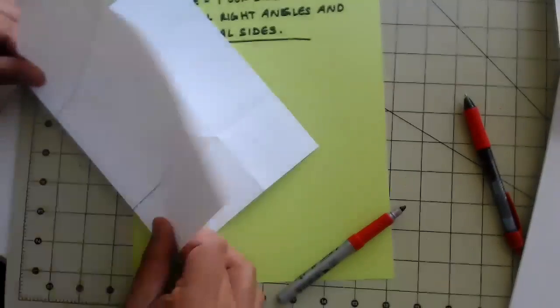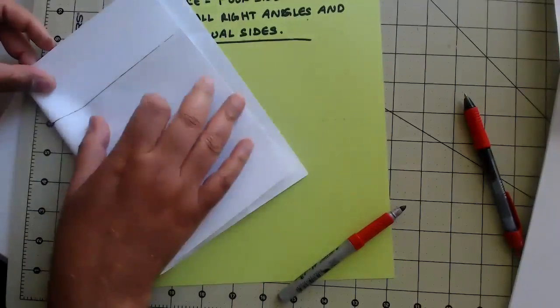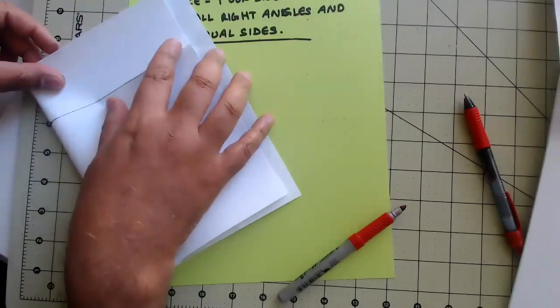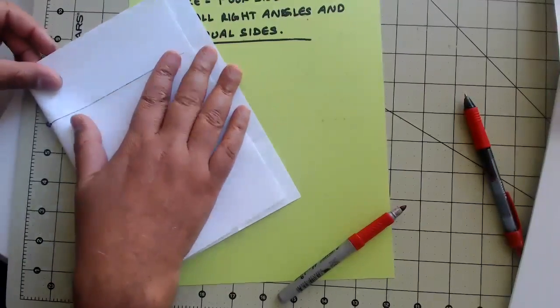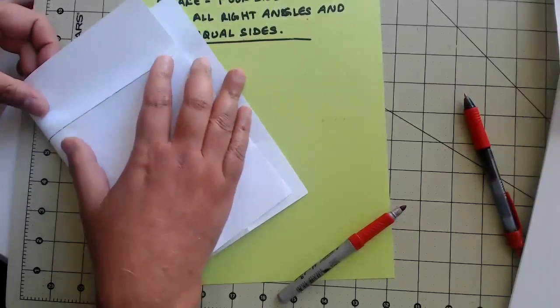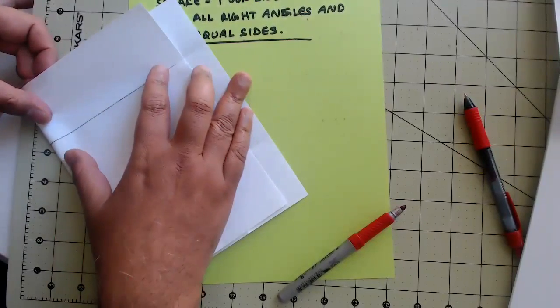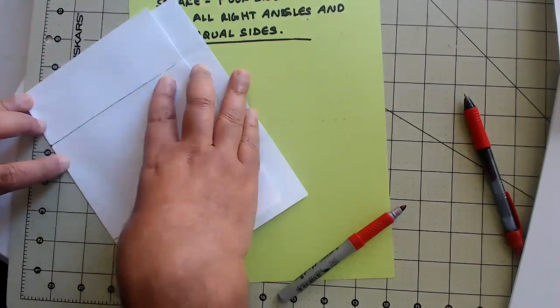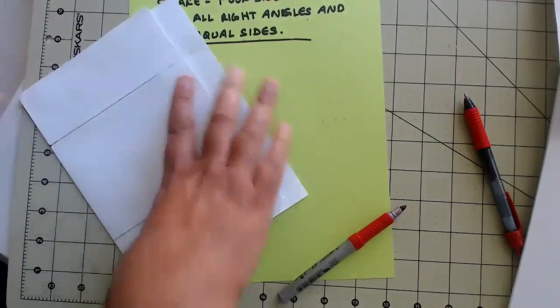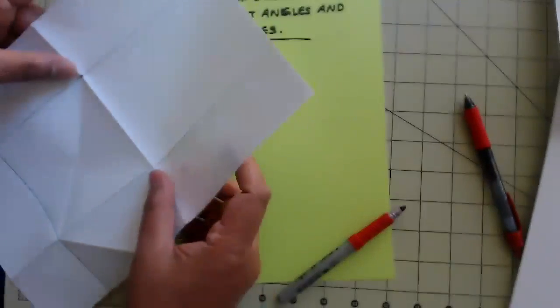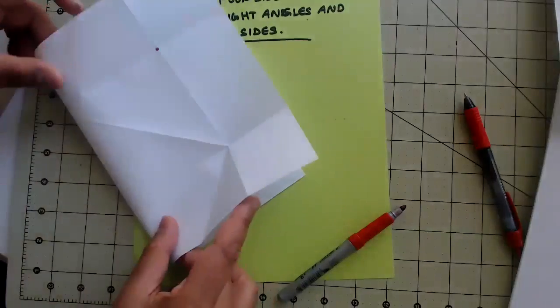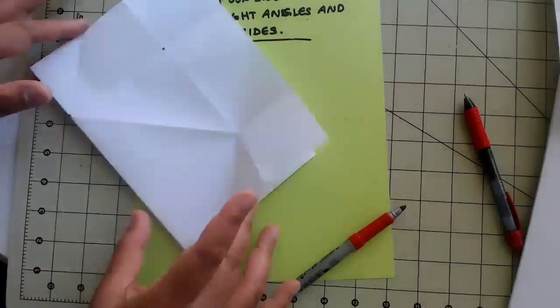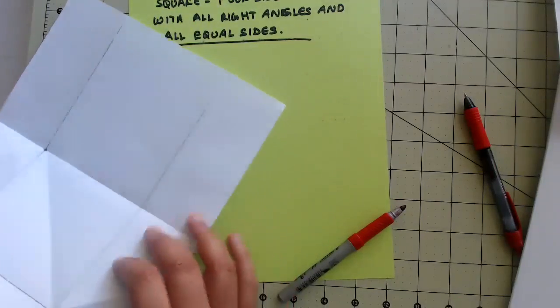Notice that it is more constrained than a regular rectangle, because the lengths have to be the same. Now we are done. There, I have made a square.